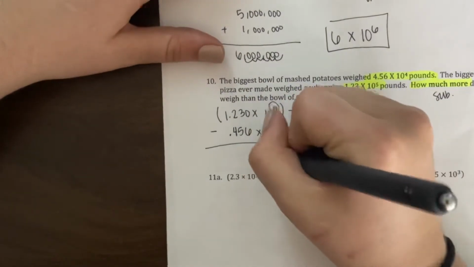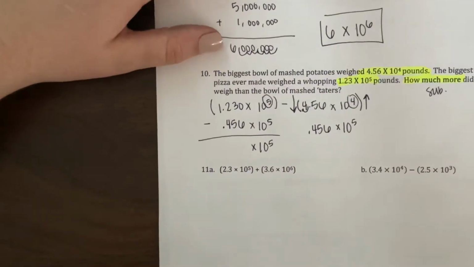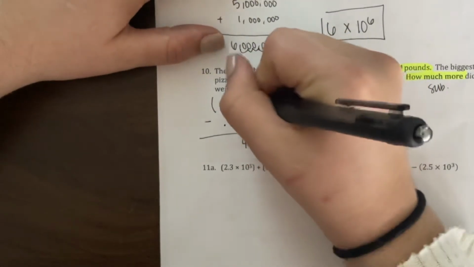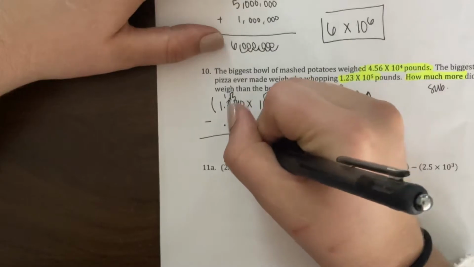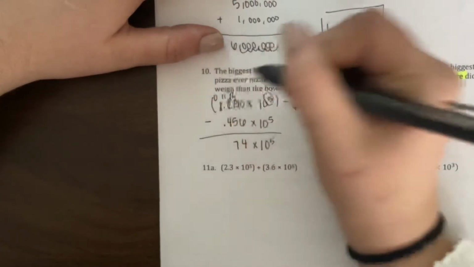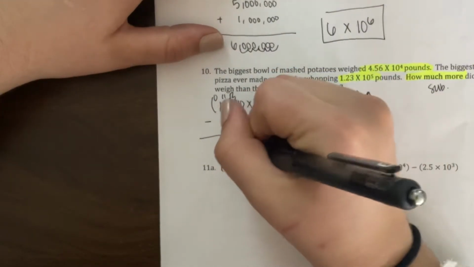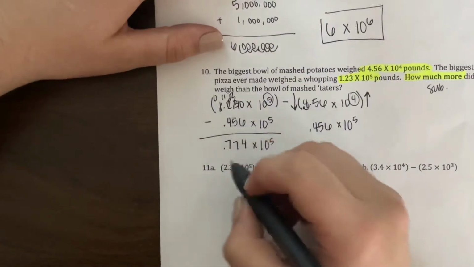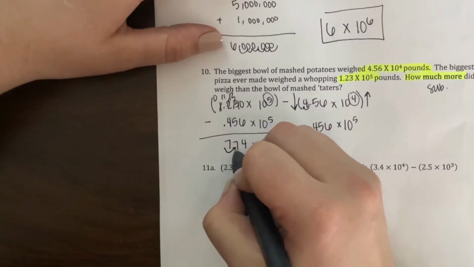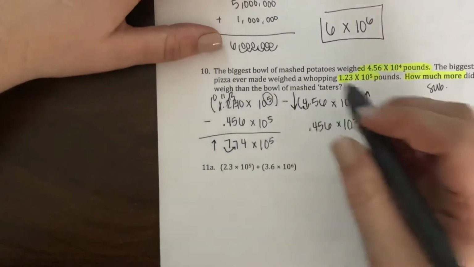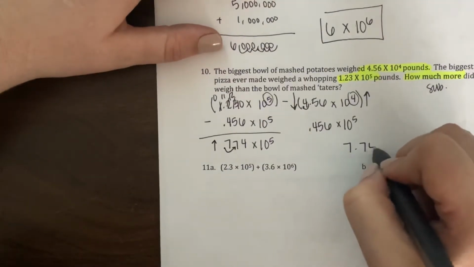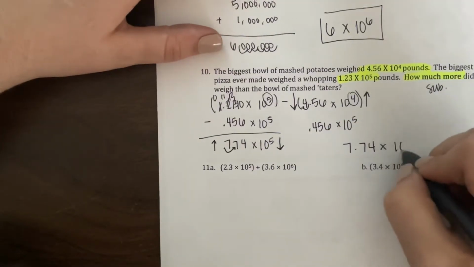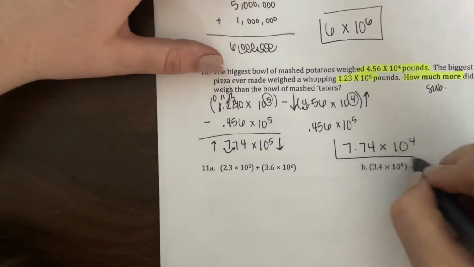Okay, exponent stays the same with addition and subtraction. Now I just need to borrow again, borrow again. Okay, that is not scientific notation, that's below 1, so I'm going to move the decimal over, increasing the value to 7.74, which decreases the exponent to 10 to the power of 4.